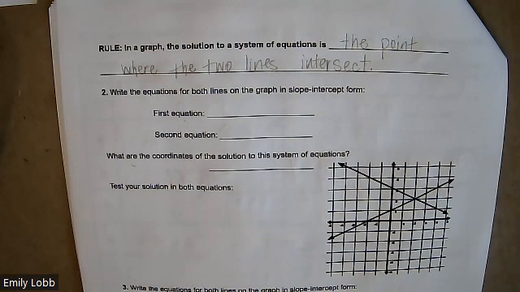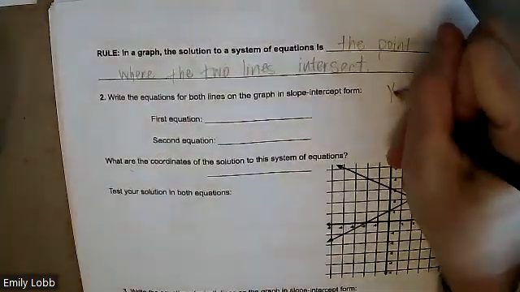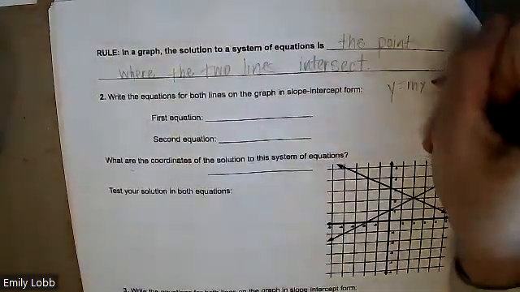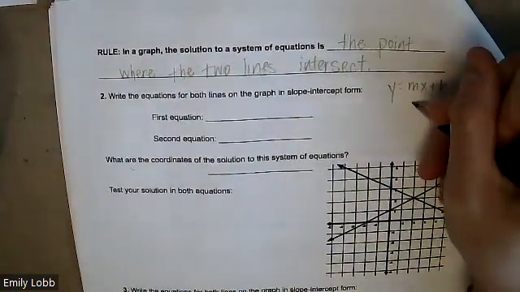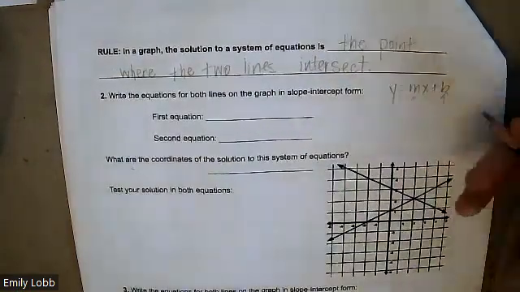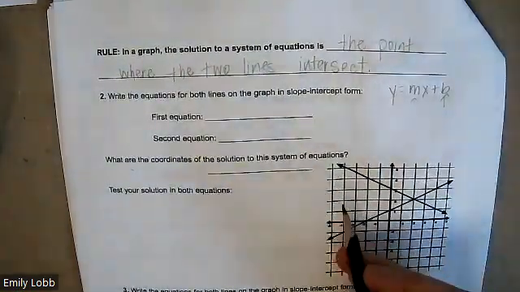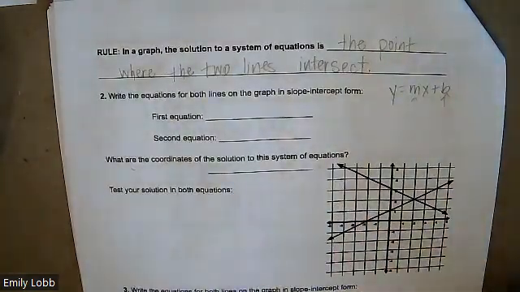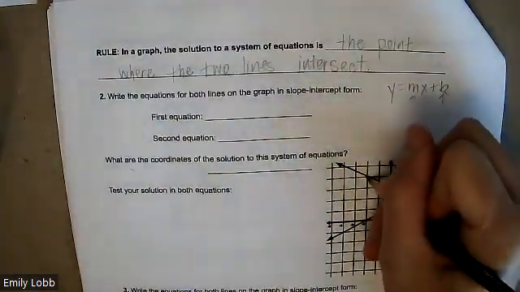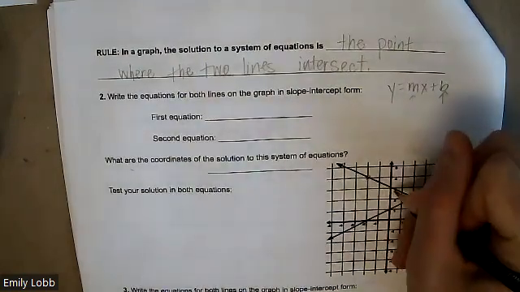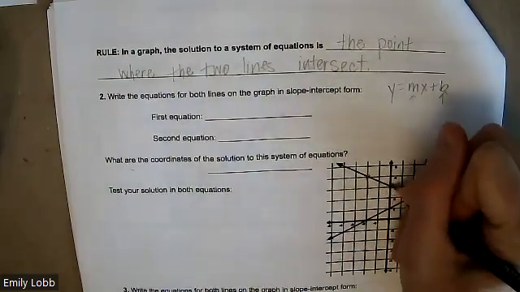All right, so write the equations for both lines on the graph in slope-intercept form. So remember, y equals mx plus b. We need to figure out the slope and the y-intercept. So looking at this first line, find two nice points where they go through the corners. I might pick this one and maybe this one.